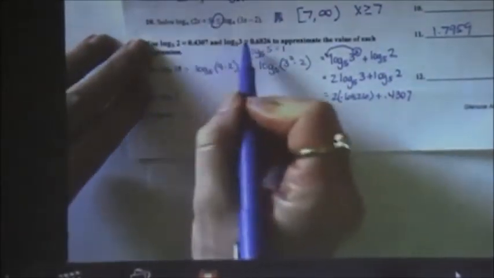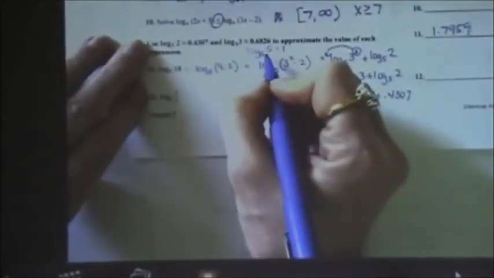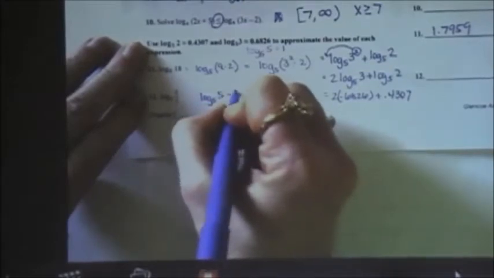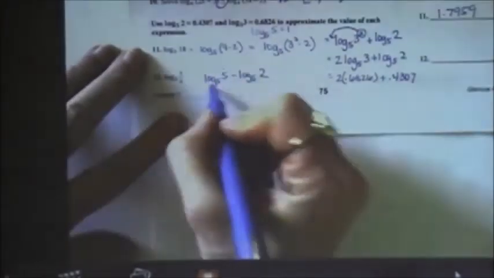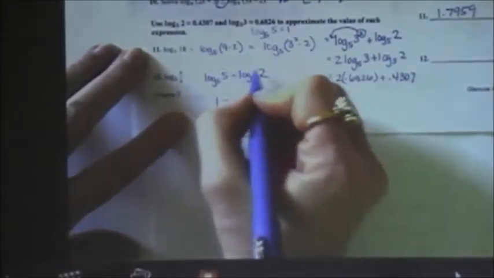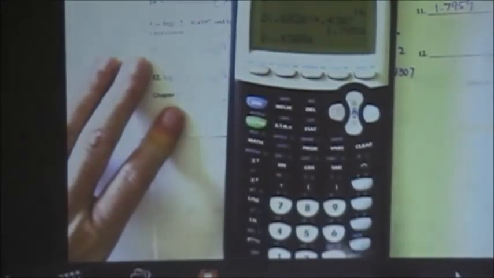Now, number 12 is going to be a similar problem. I'm going to have to rewrite this in terms of the logs that they gave me. They gave me 2, 3, and I remember 5. So I could rewrite this as log 5 of 5 minus log 5 of 2. Because remember, if it's division, I can expand it with subtraction. Well, that is 1, and log 5 of 2 is 0.4307. So I just plug that in my calculator, 1 minus 0.4307, and you get 0.5693.